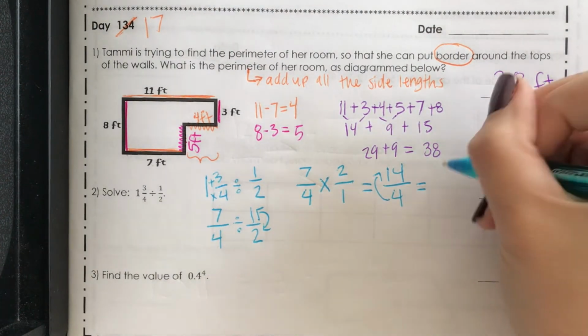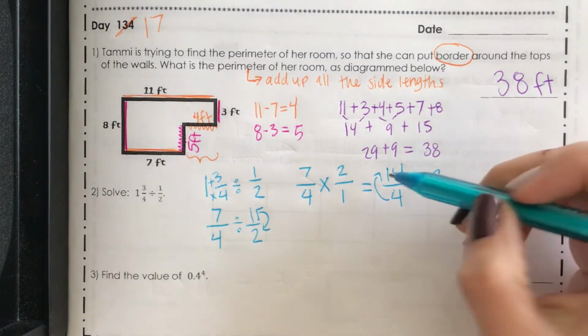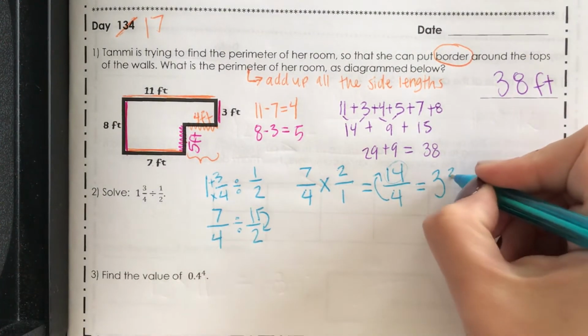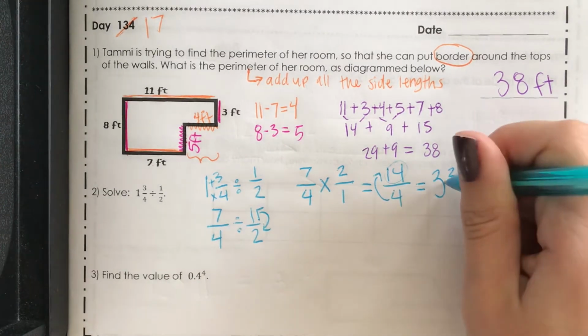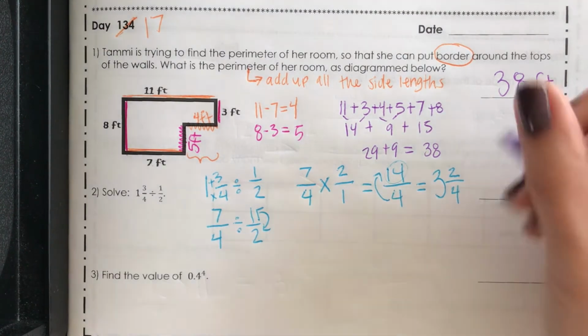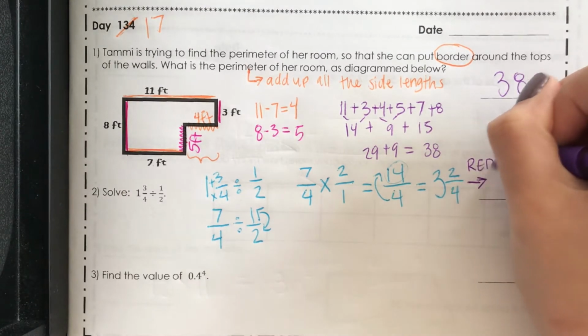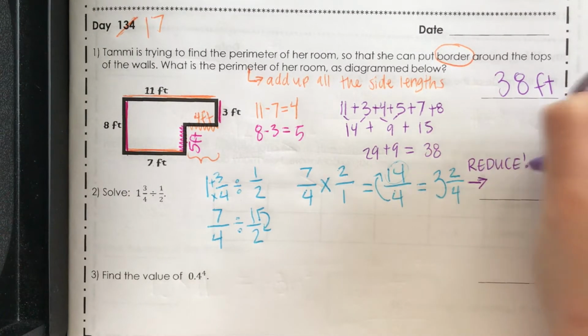It goes in 3 times because 4 times 3 is 12. Now 14 is 2 away from 12, and we keep the bottom denominator. However, there is one last step here in this problem, which is going to be to reduce, right? It's so important to simplify when we can.